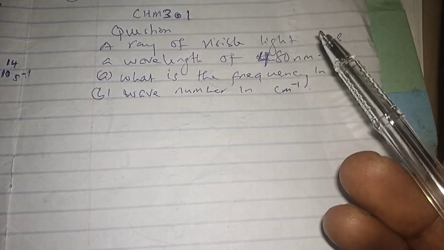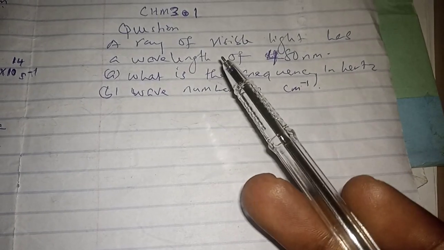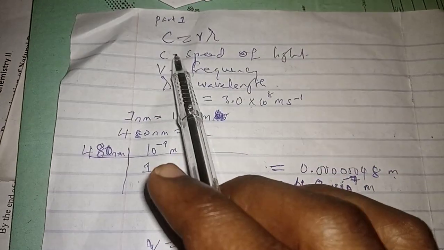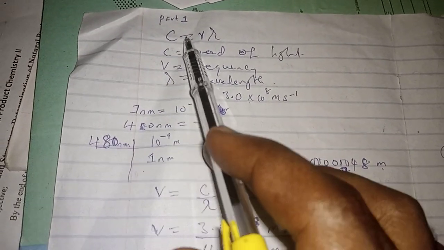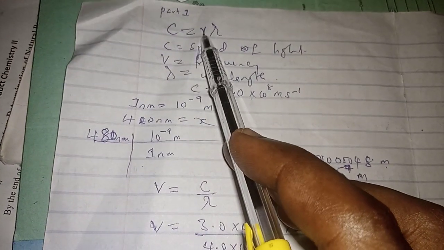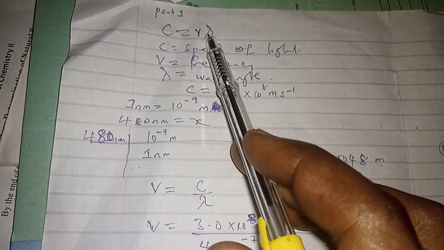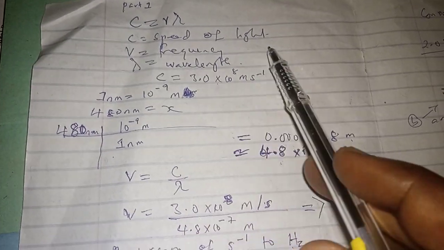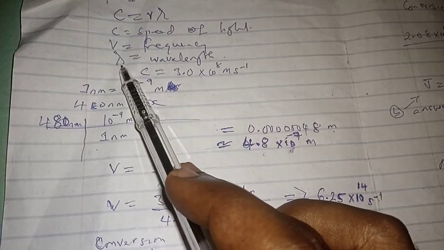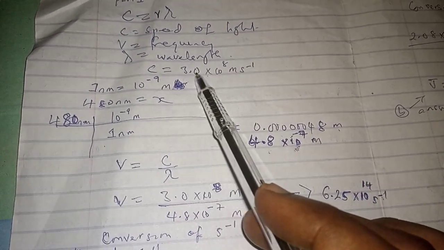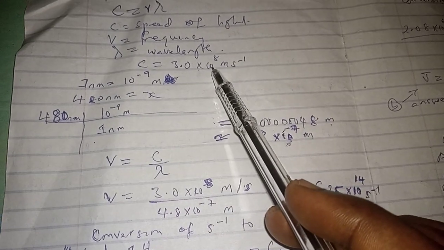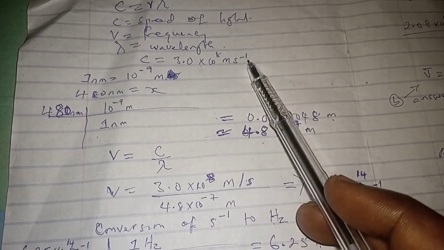And we have a relationship that we can actually use to make this calculation, and let me take you to the part of it now. Okay, here we go. Part 1. This is the relationship. Your speed of light is equal to the frequency multiplied by the wavelength, where c is speed of light, v is frequency, and lambda is wavelength. And the speed of light is constant, 3.0 times 10 raised to the power of 8 meter per second.